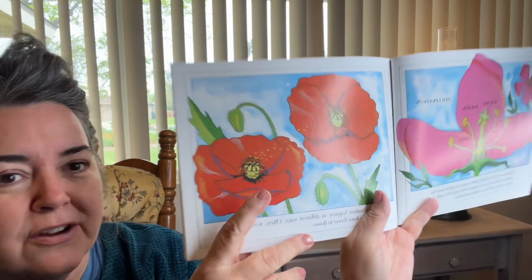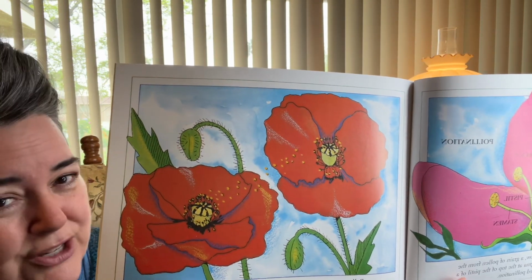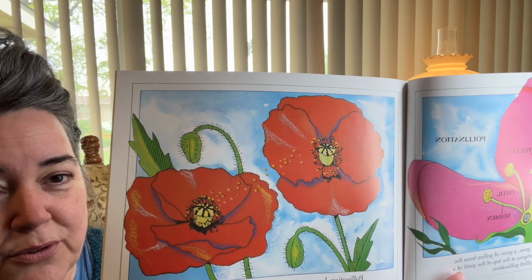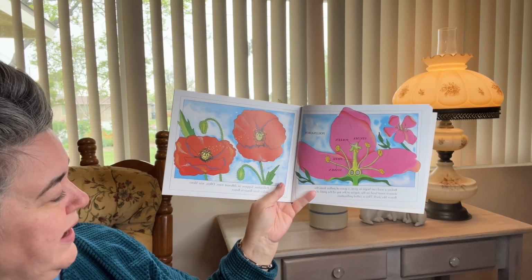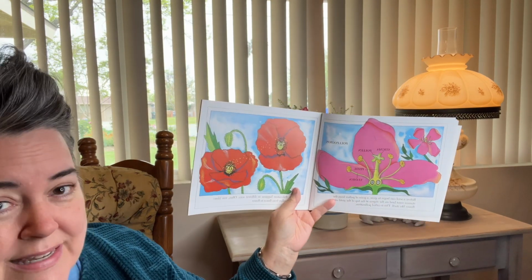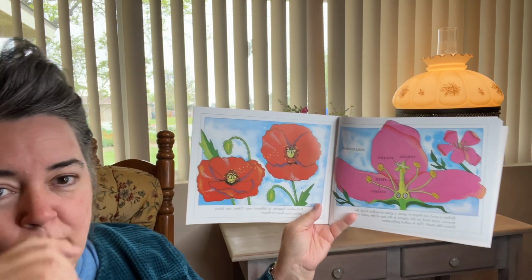Pollination happens. Now, here are some pretty poppy flowers. Do you have those where you live? I don't. But I've seen them. Those are beautiful. Pollination happens in different ways. Often, wind blows pollen from flower to flower.